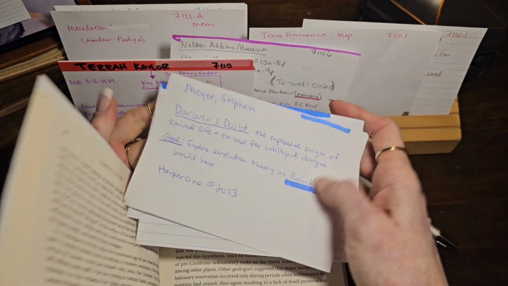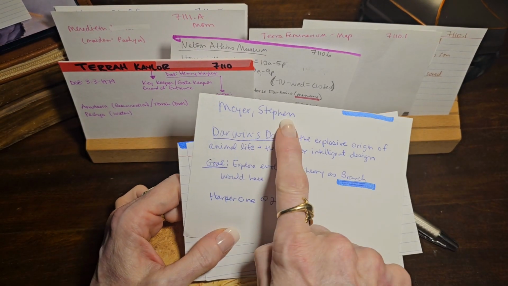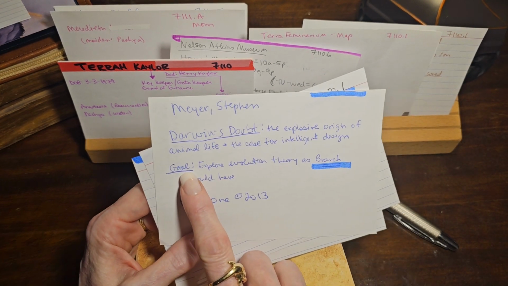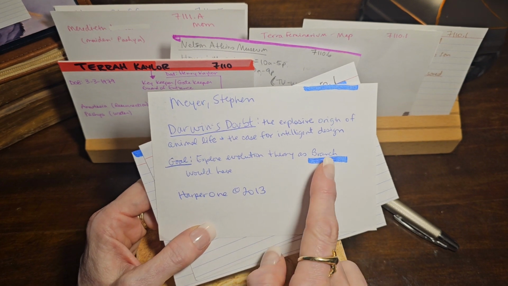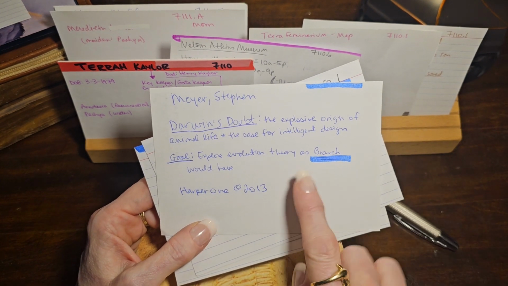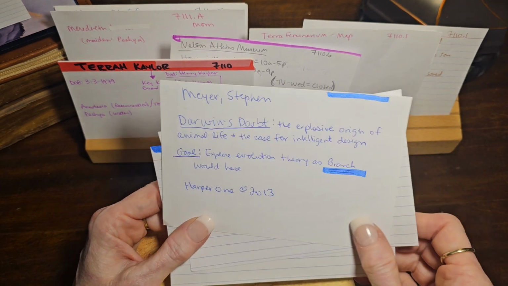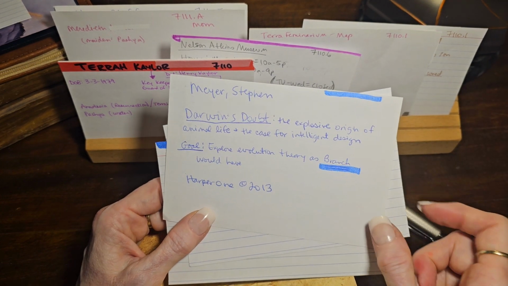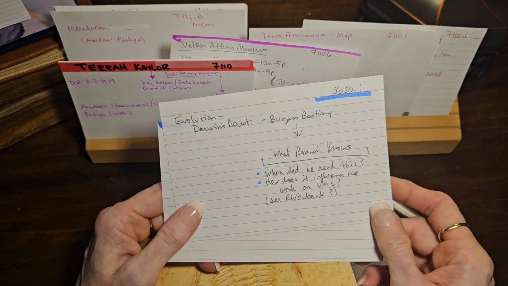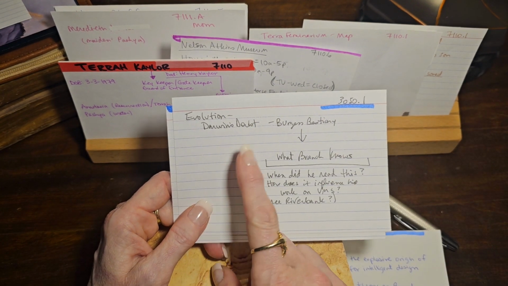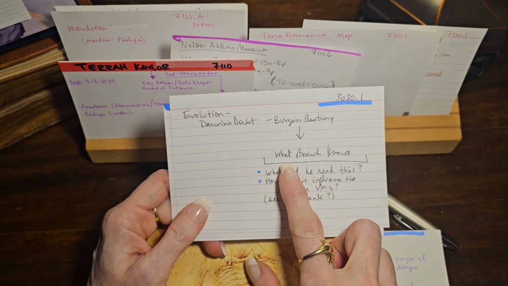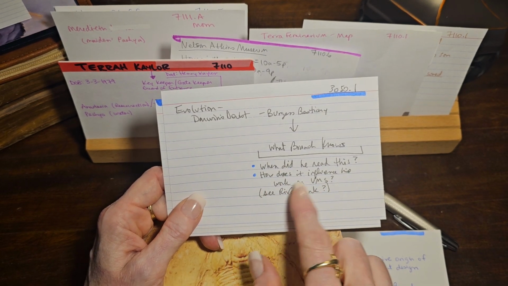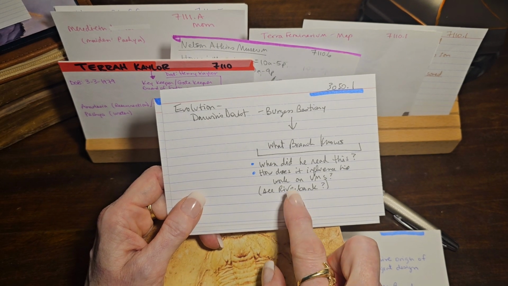On page 57, I have my bibliography card, which has Stephen Meyer, my author's name, title of the book, subtitle, and then I have a little line that says goal. Explore evolution theory as Branch would have. Okay, so here, and I'm swiping that with blue so that at a glance I know this card, this book, is relevant to my main male character. So now I have a main card that says Evolution, Darwin's Doubt, Burgess Bestiary. What Branch knows? Question, when did he read this? Question, how does it influence his work on the Voynich manuscript? And then I make a note to see Riverbank.